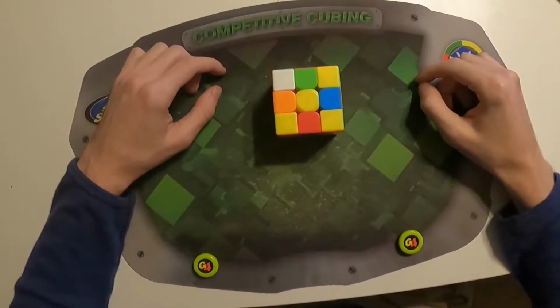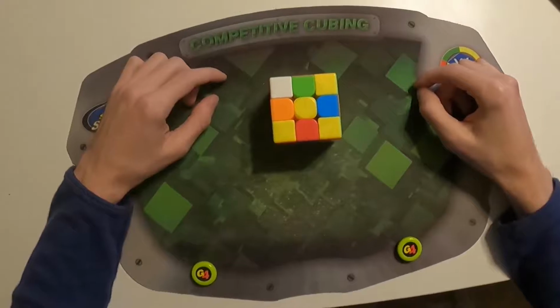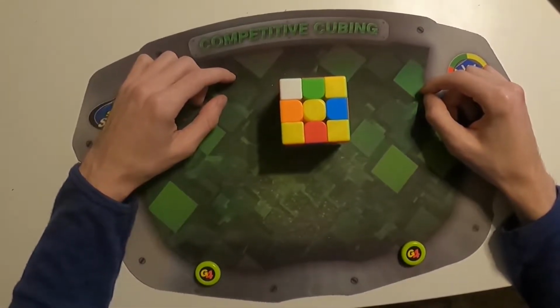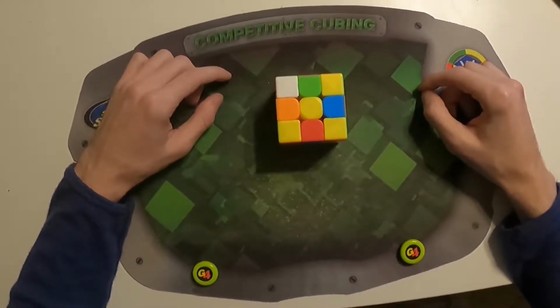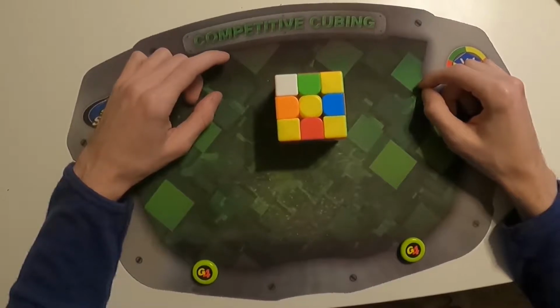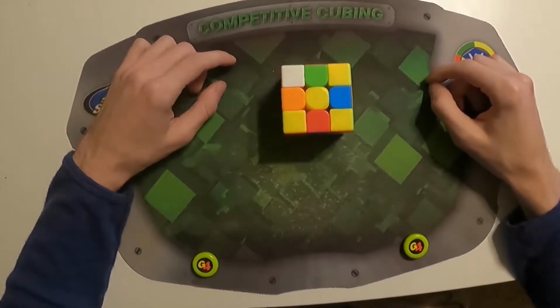Today I'm going to be going over Perm Parity. If you haven't already seen my video on triple weak swap and 5 style, then go check that out because I'll be using triple weak swap in this video.